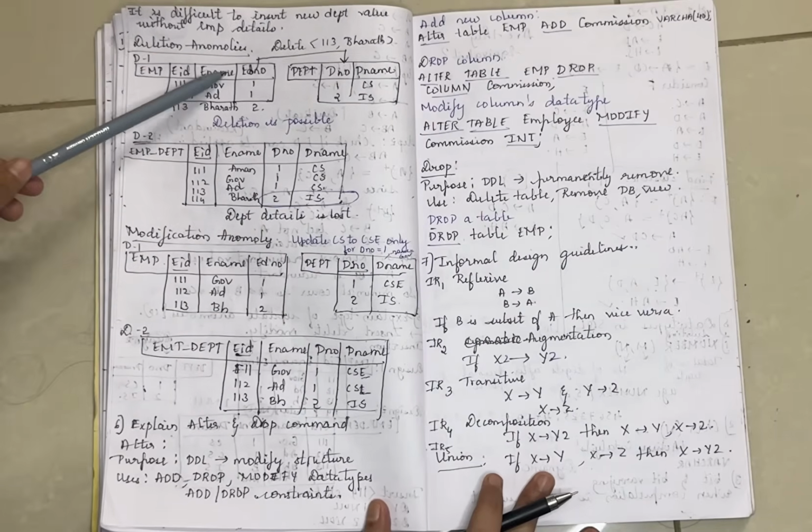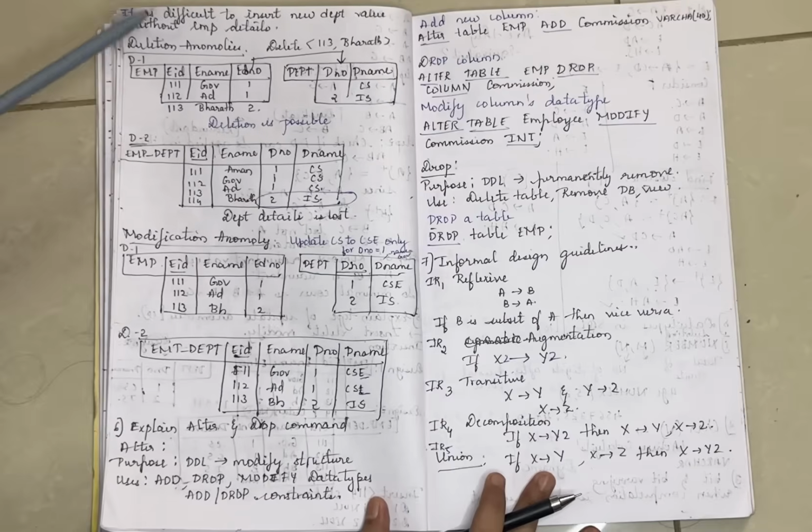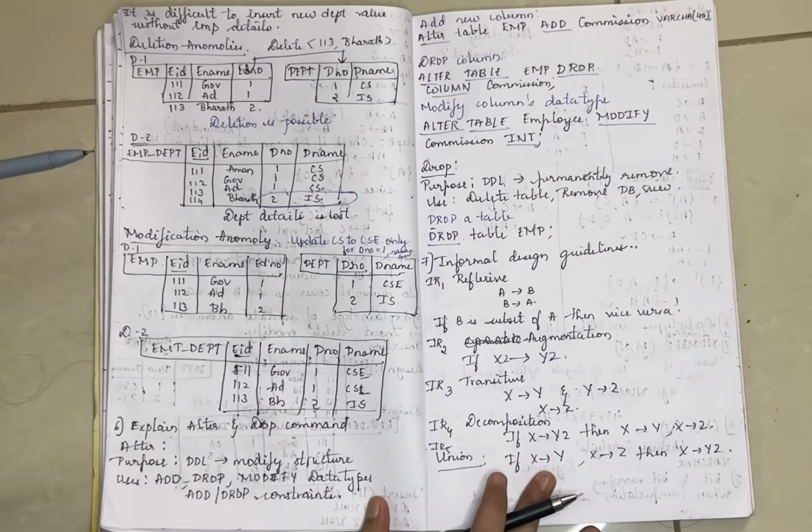In case of deletion, I'll explain it again. If you have not understood, don't worry. So consider design 1 and design 2. Here what we are doing is we want to delete only this part.